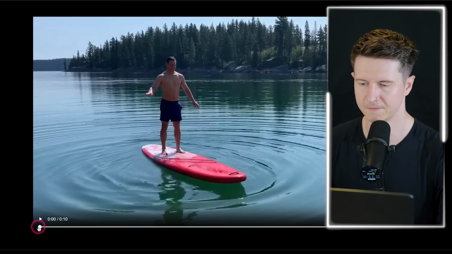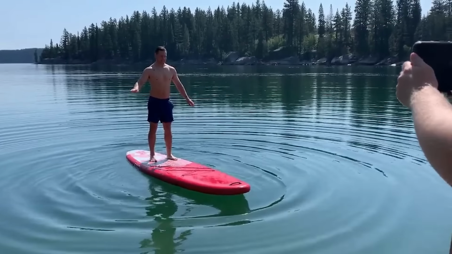Now, at the end of this video, I'm going to explore some of the major implications of this type of realism in AI generated content. Now, this model is also generating high quality audio that is naturally paired to the video. Let's take a look at this in action.